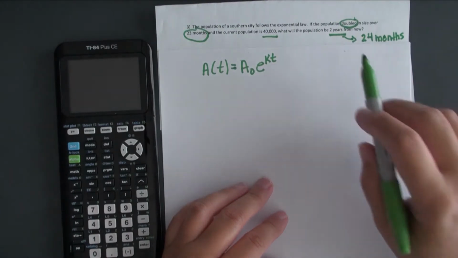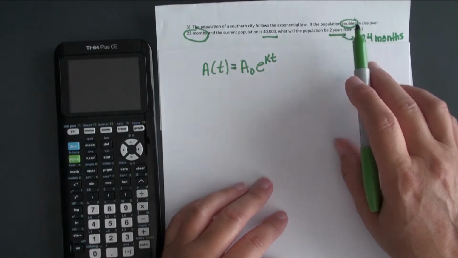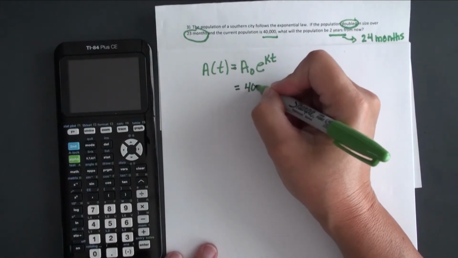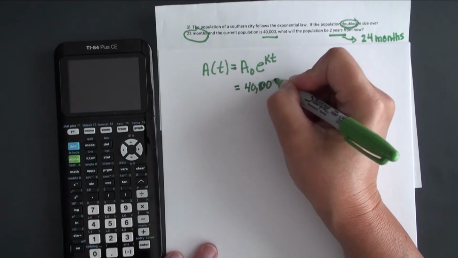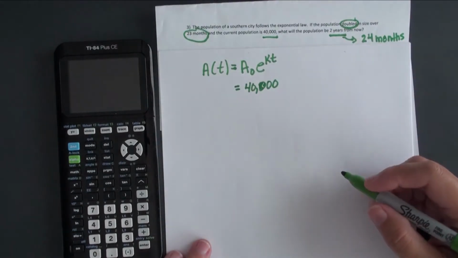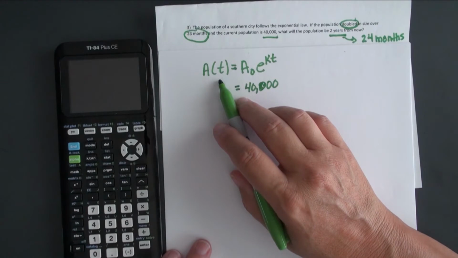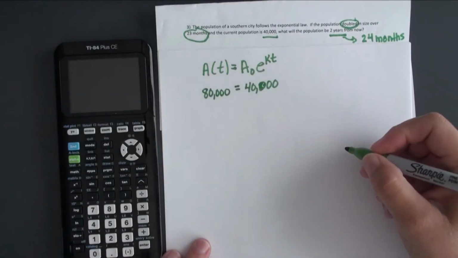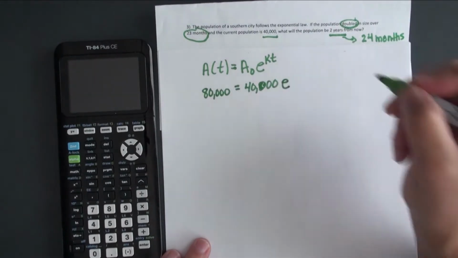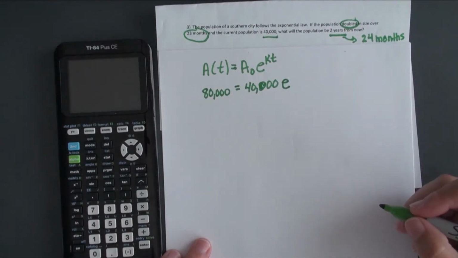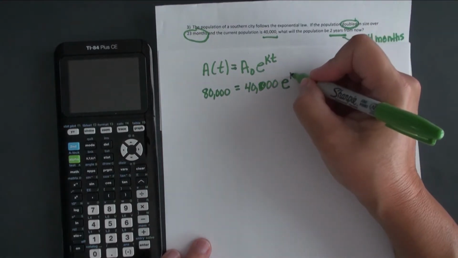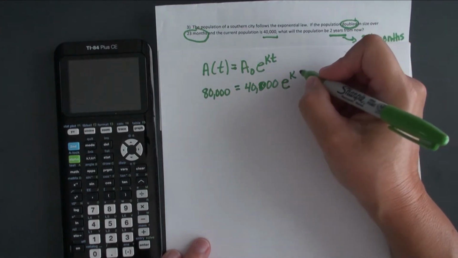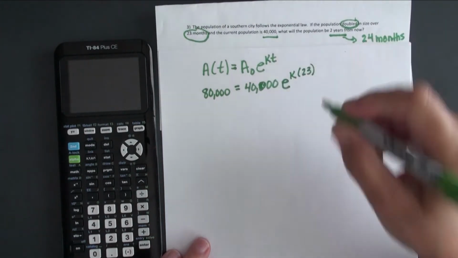Okay, so we know the population doubled and the current population is 40,000. So our initial population is 40,000. And so what would our population be if it has doubled? It would be 80,000. And then that's going to be e to the kt power. We don't know k, but we know the time that it took for the population to double was 23 months. So k times 23.